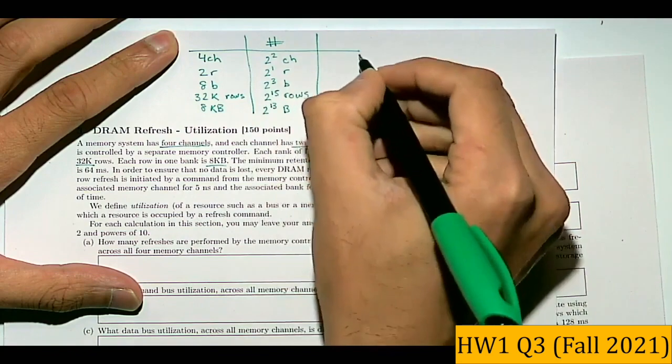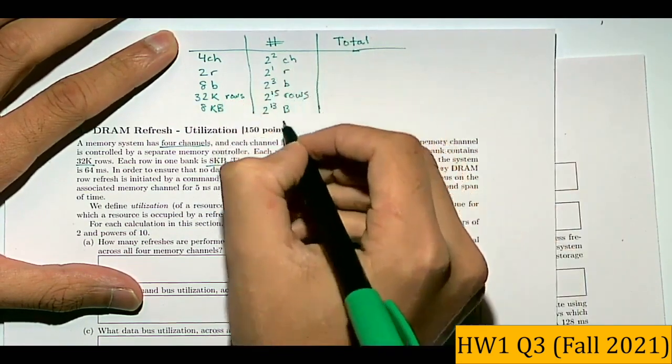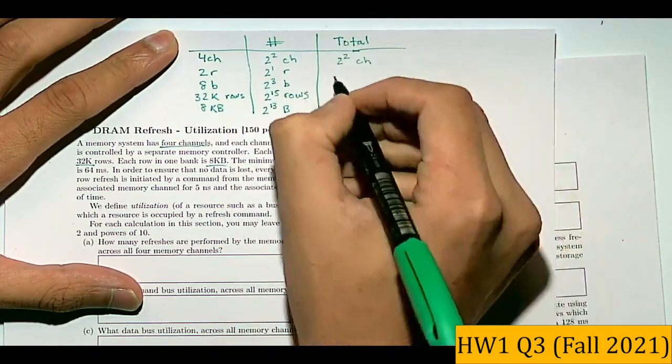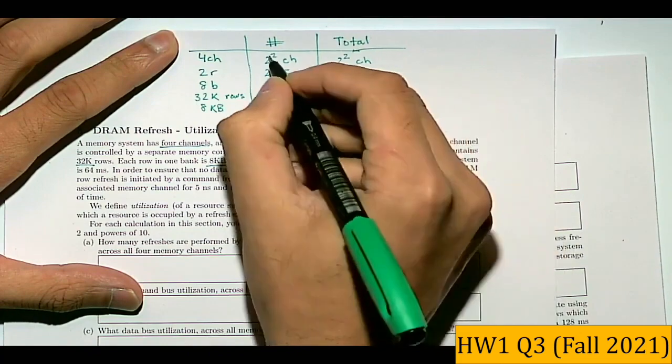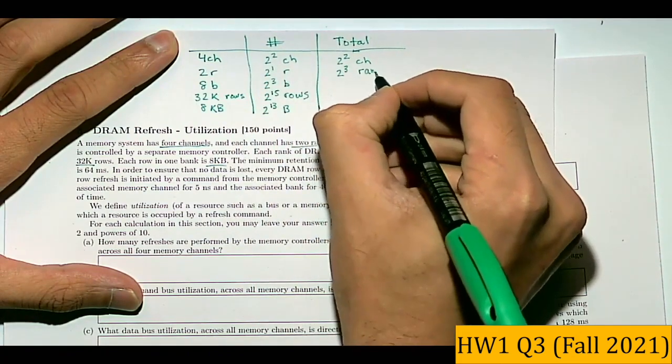If we now ask how many of these we have total in the system, that's just evaluating these multiplied down. So we have 2 to the 2 channels total in the system, and then 2 to the 1 plus 2, so 2 to the 3 ranks in the system.